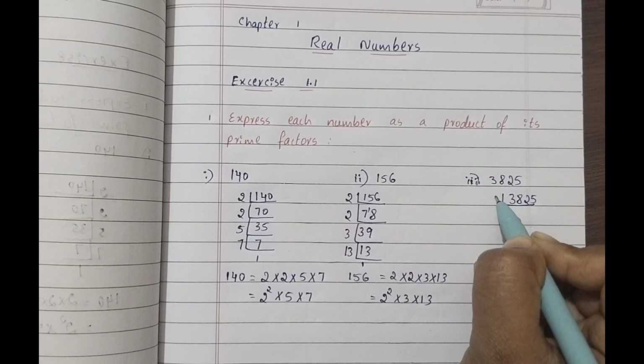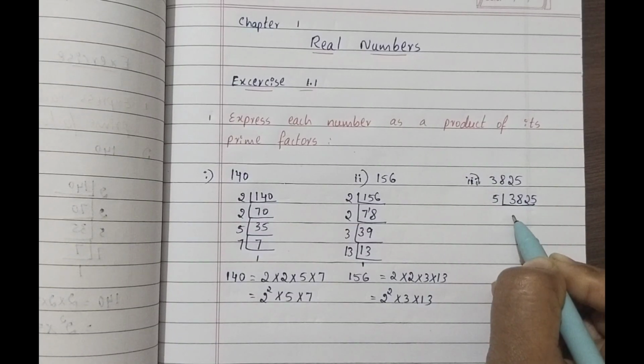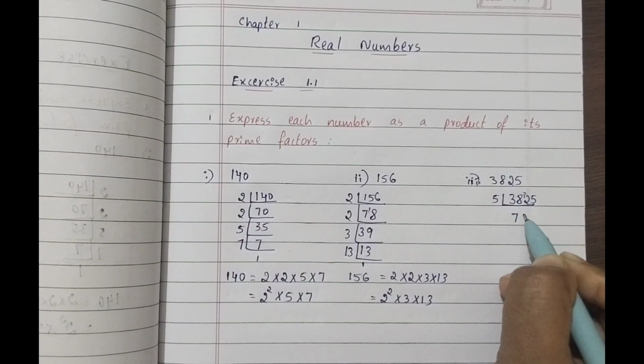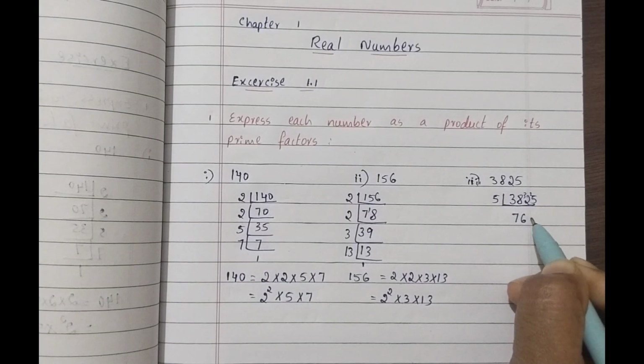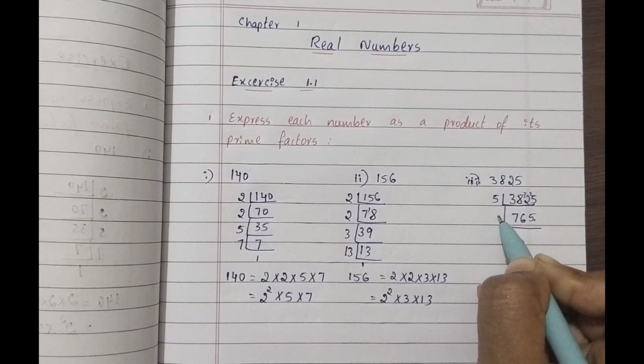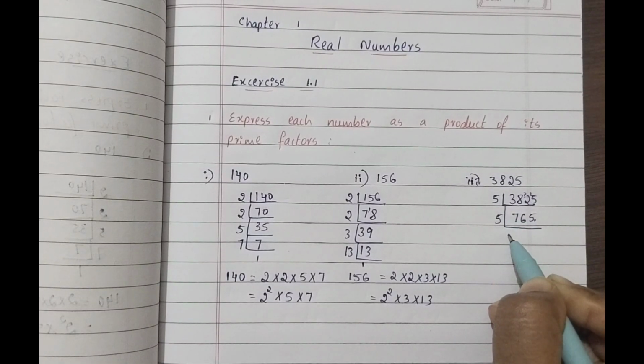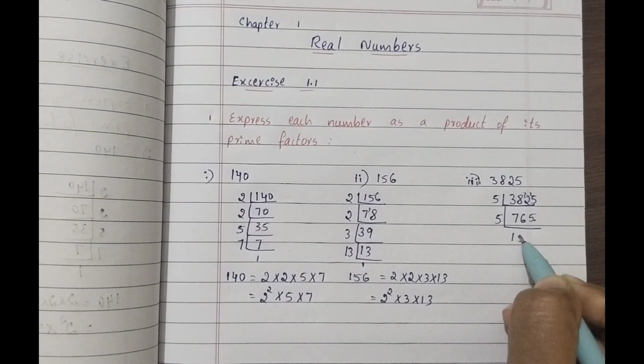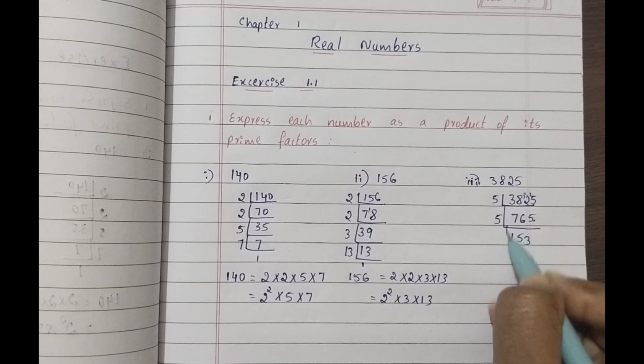Now 5 sevens are 35, 3 remaining, 5 sixes are 30, 2 remaining, 5 fives are 25. Again at the end 5 is there, so I'll use 5 only. 5 ones are 5, 2 remaining, 5 fives are 25, 1 remaining, 5 threes are 15.